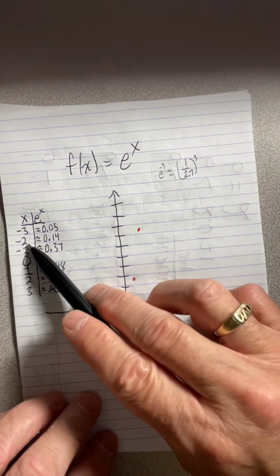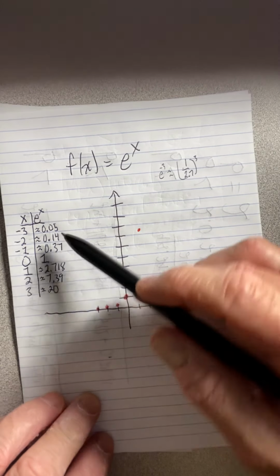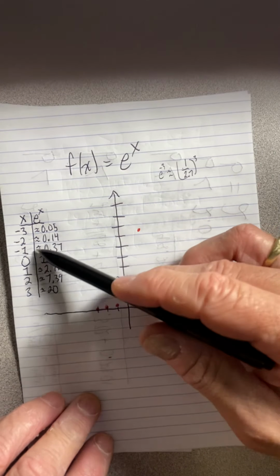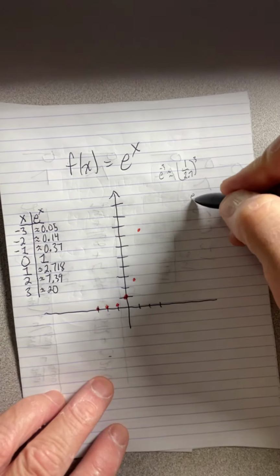And when I put in -2, I get 0.14. When I put in -1, I get slightly bigger than a third. These two I get on a calculator. This one I can rationalize out. I mean, it's e to the -1. It would be 1 over 2.7. Okay, so it's smaller than a half, but bigger than a third, so about 0.37. Anytime you raise any base that's not 0 to the 0 power, you get 1. So e to the 0 is 1. So at 0, it goes through 1.